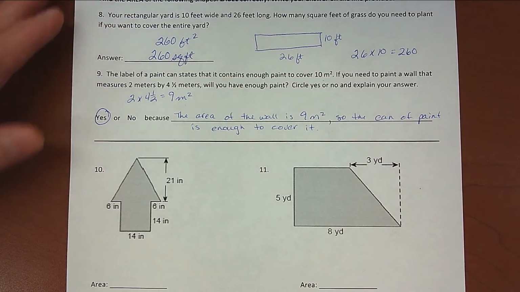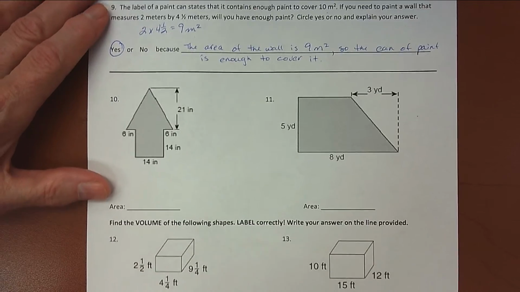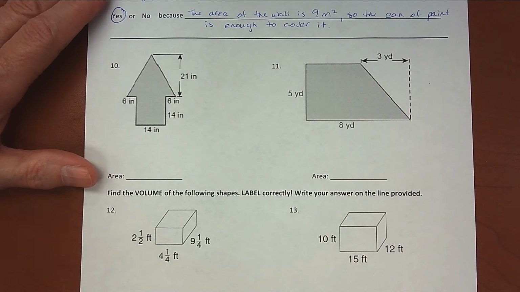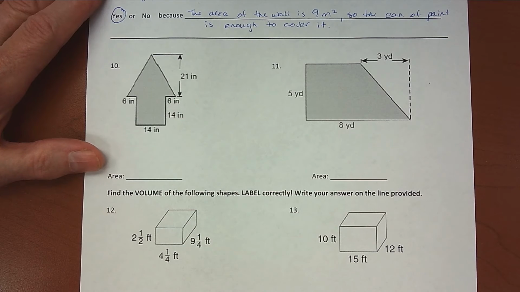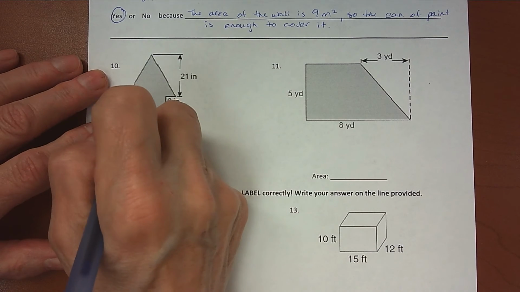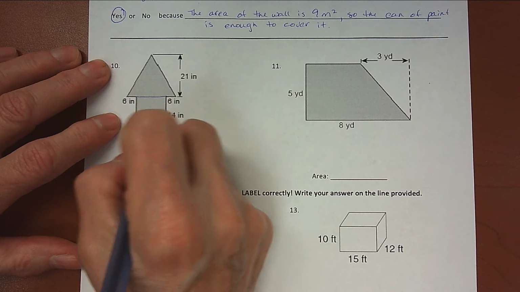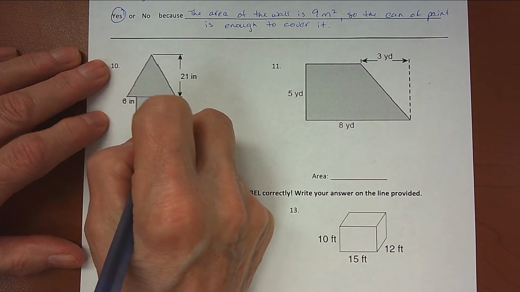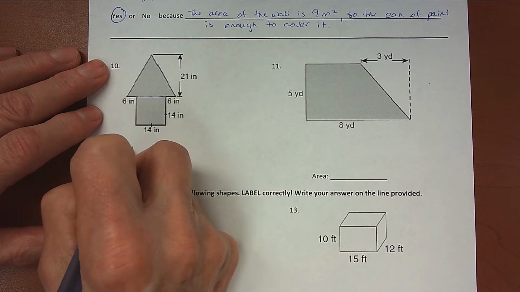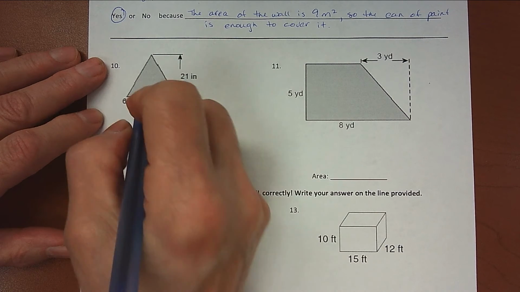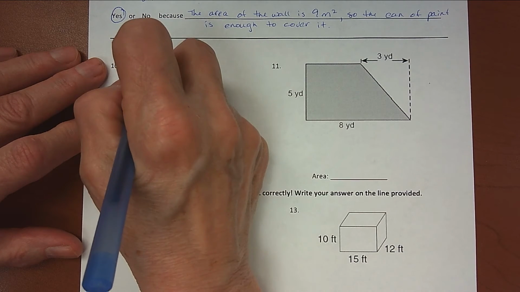All right, in the next section we've got some complex or compound figures, and we're going to have to figure out the area of the shaded sections there. And so I'm going to divide this first one up into 2 parts, and I see that if I take this bottom rectangle, that's a 14 by 14, and then I am going to add to that the area of this triangle here.